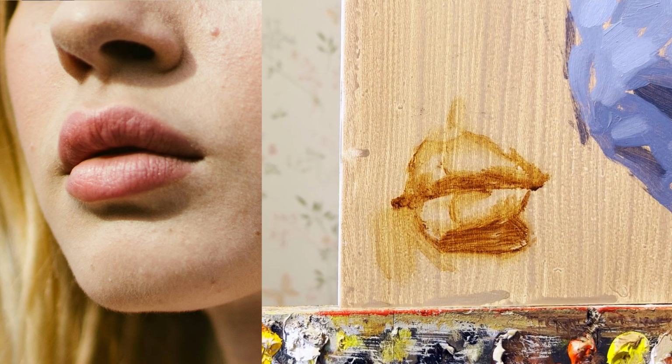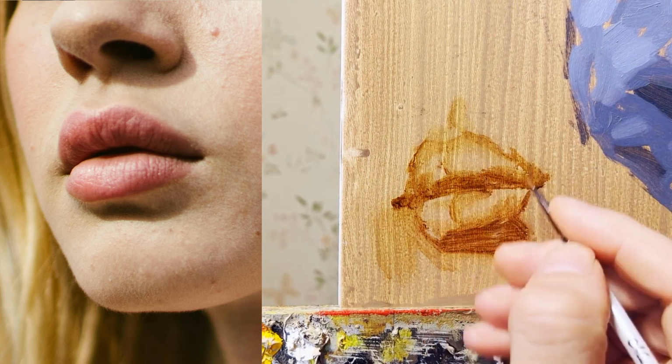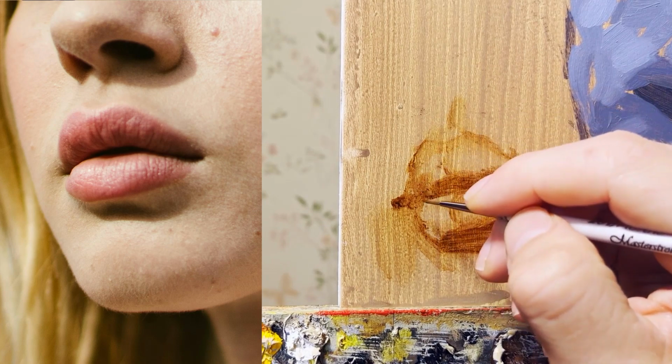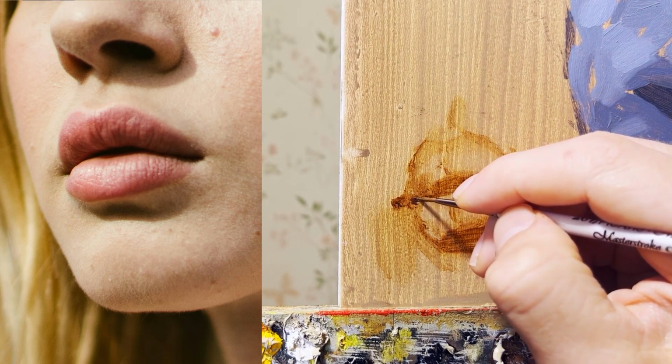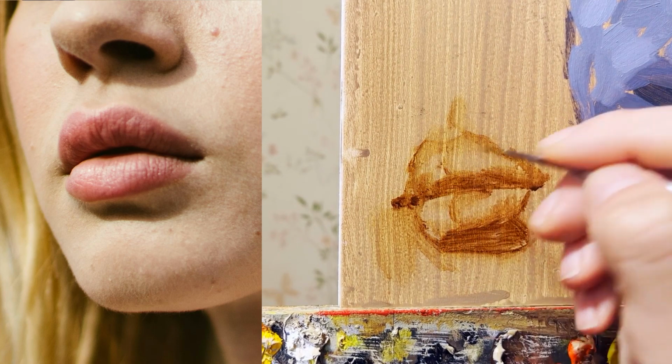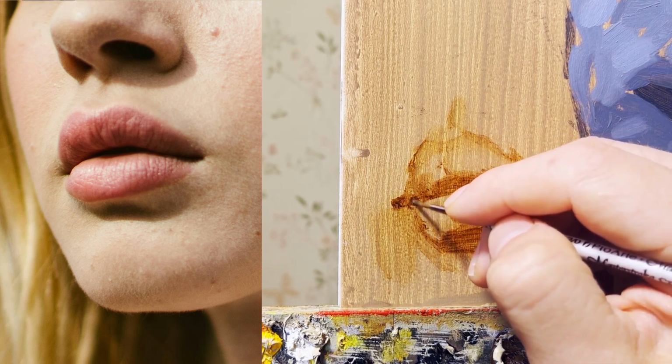So I'm going to take a little bit more burnt umber now to start adding heavier notes where necessary. So we've got this corner of the mouth.